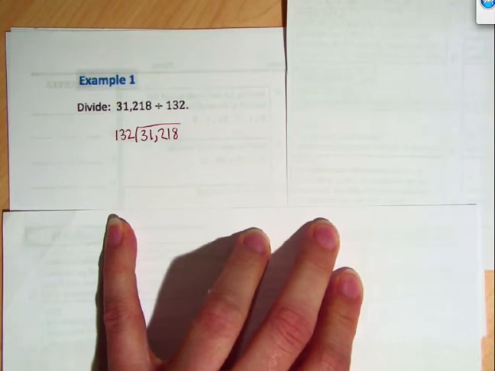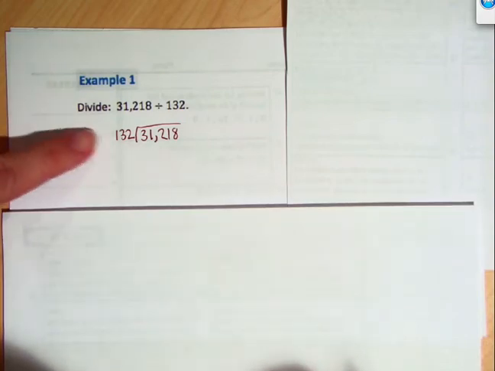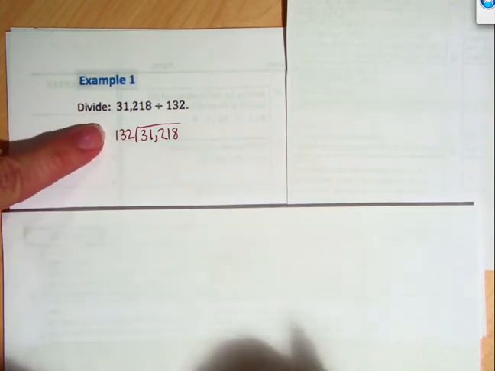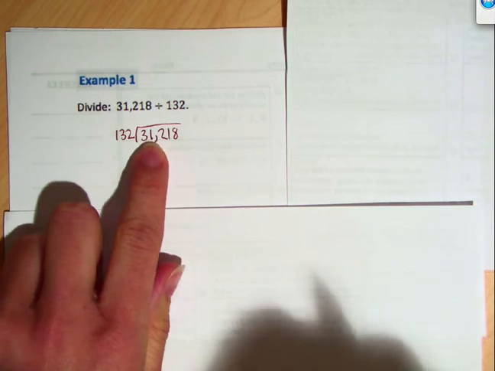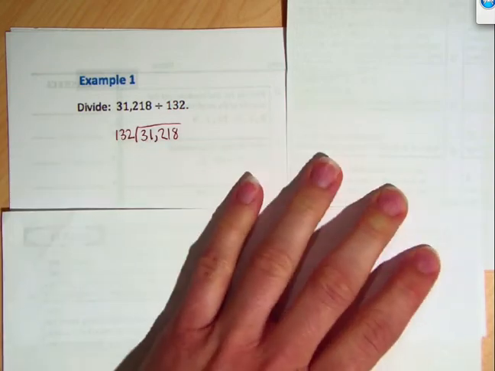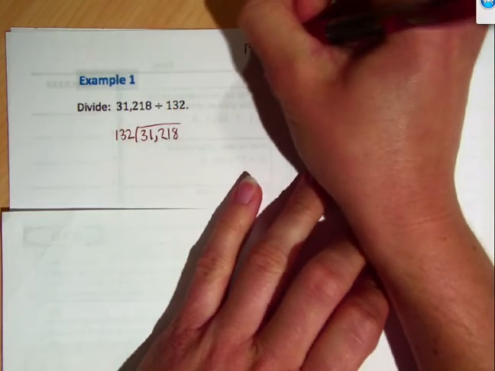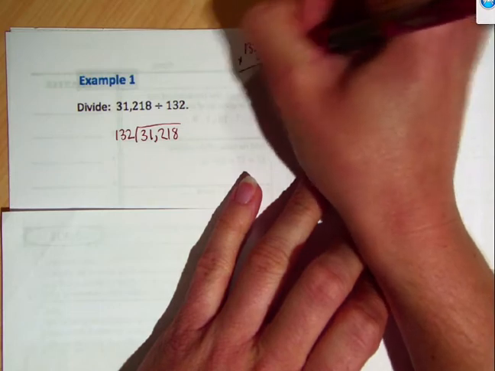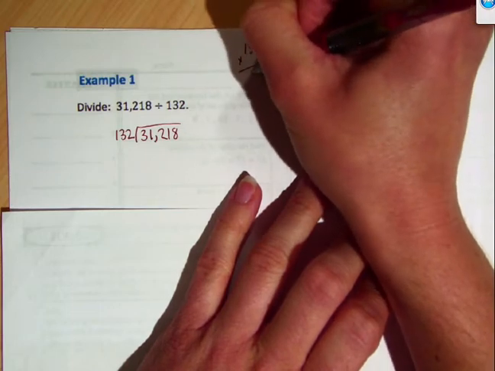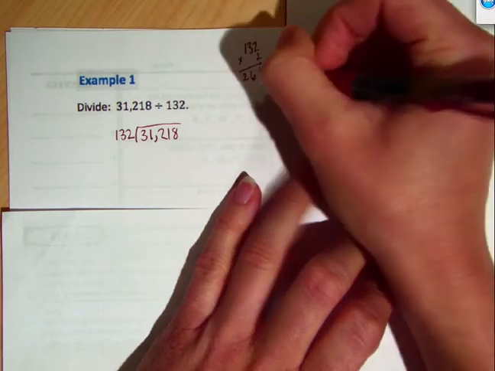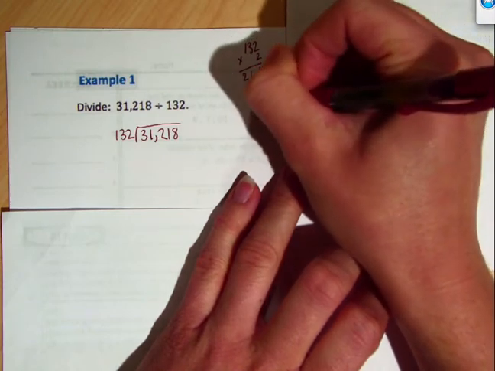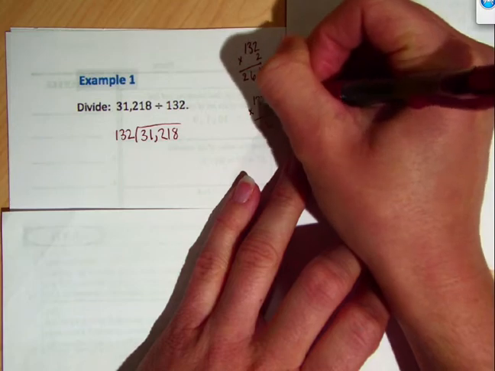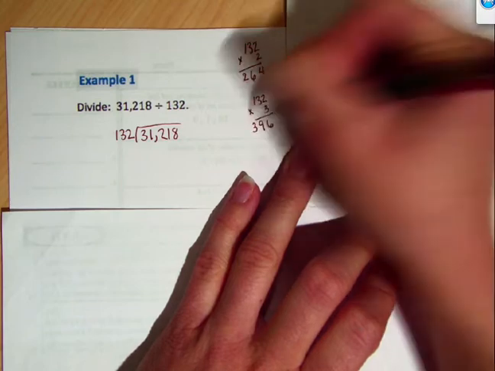If this was 150 and this was 300, it would go twice. So let's try 132 times 2. That's 264. Let's try 132 times 3. 396. Oh, way too many.